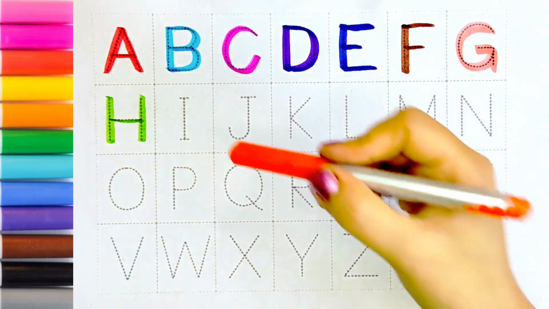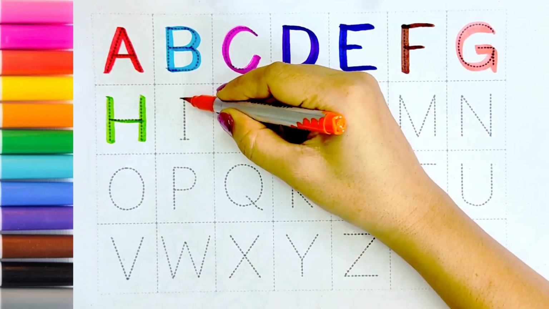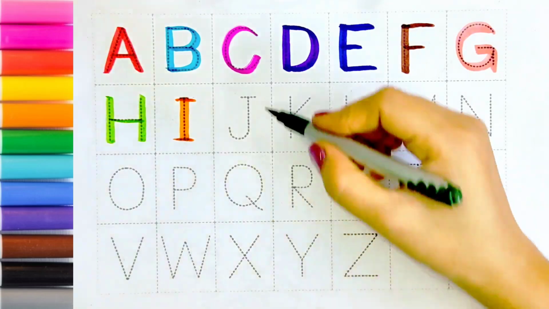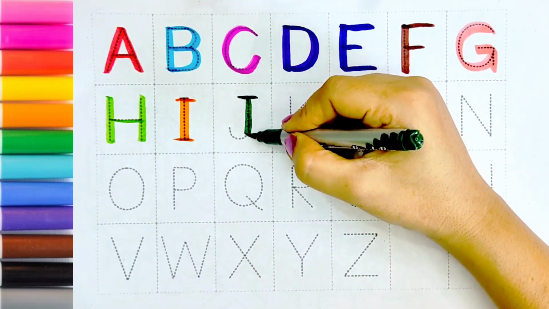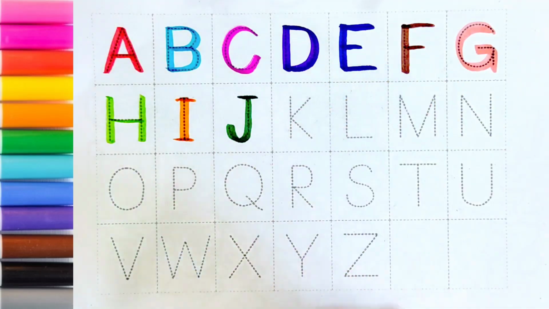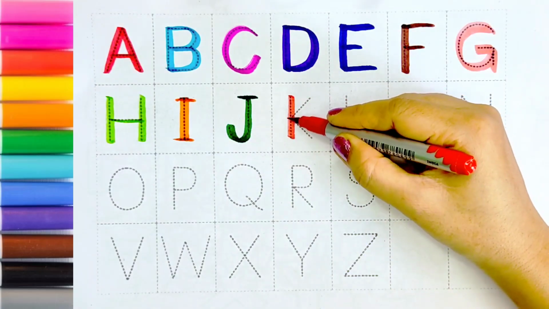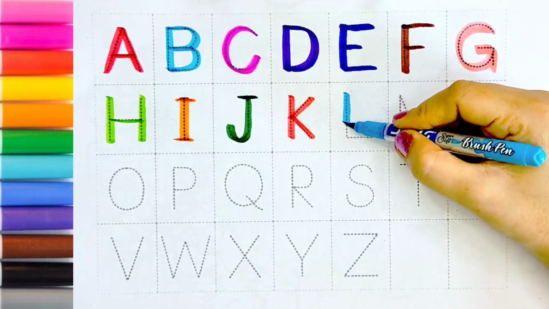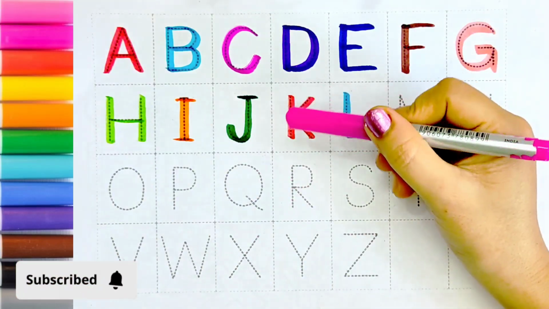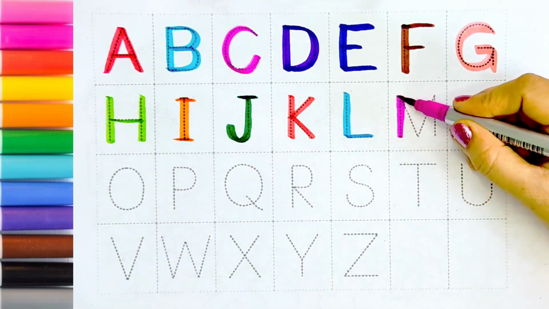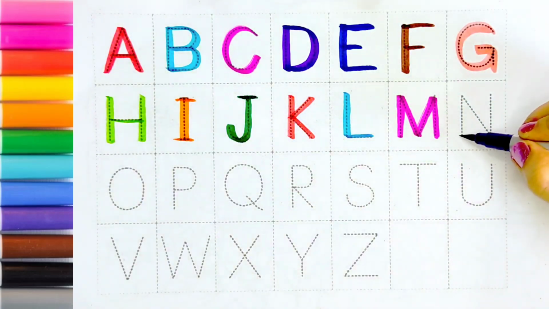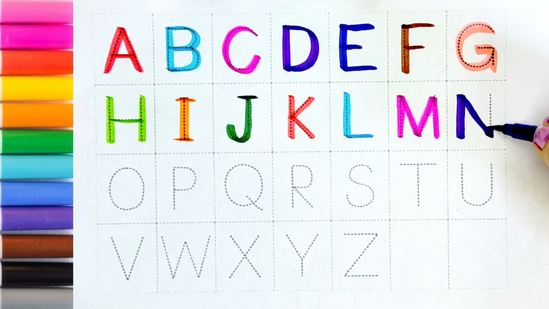H for hen. Orange color. I for ice cream. Dark green color. J for jug. Red color. K for kite. Sky blue color. L for lion. Pink color. M for mango. Purple color. N for nest. Blue color.